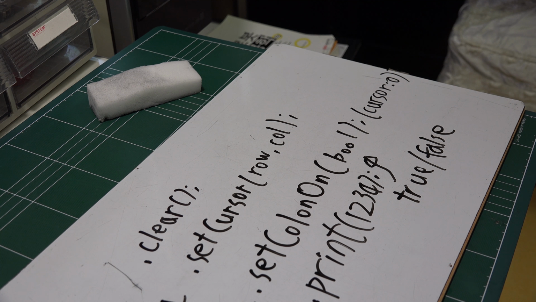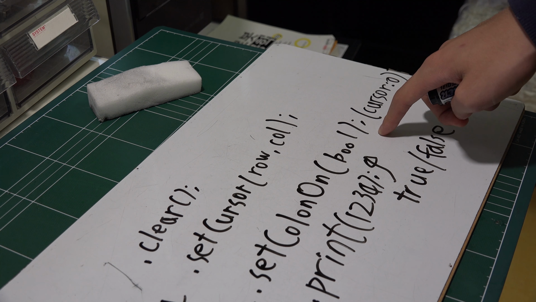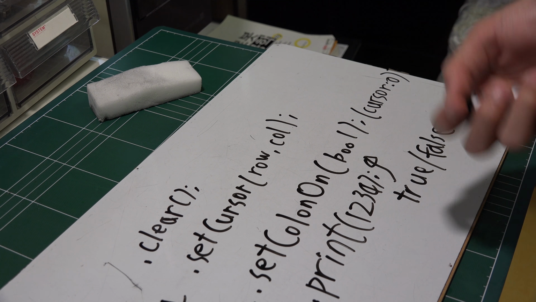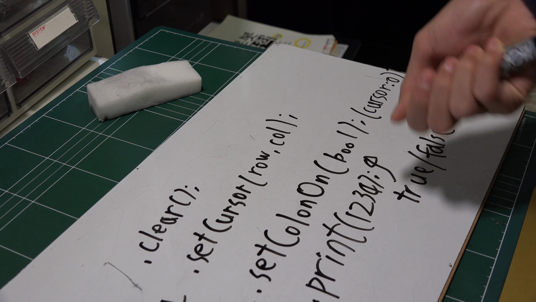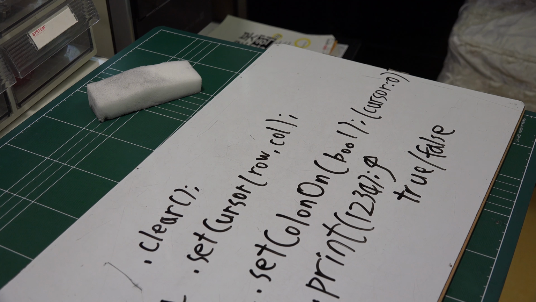This will just ignore your command. So you must set the cursor to 0 before you use this colon on.